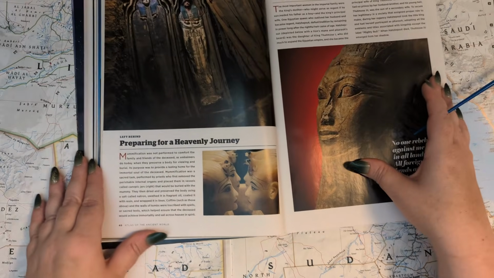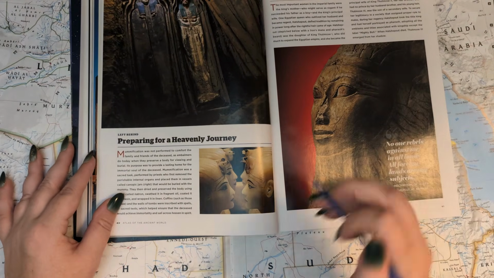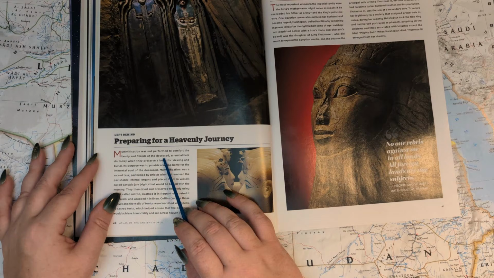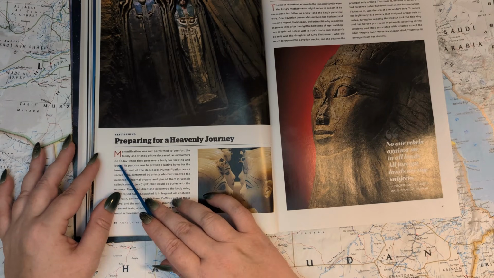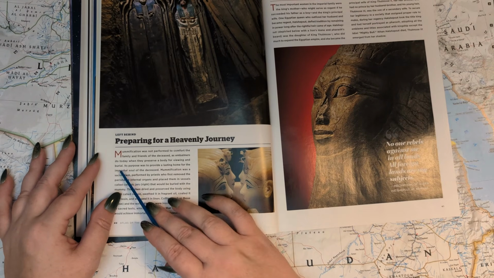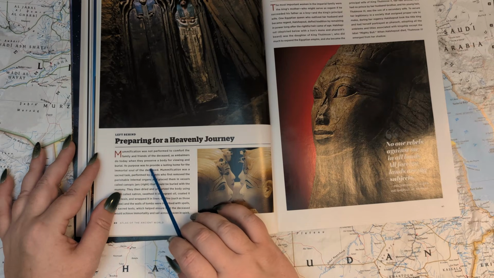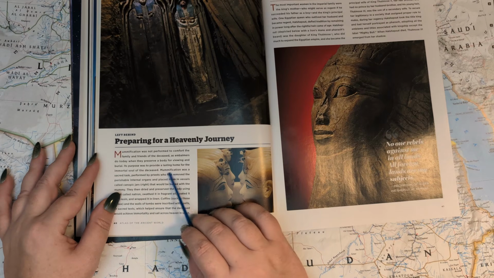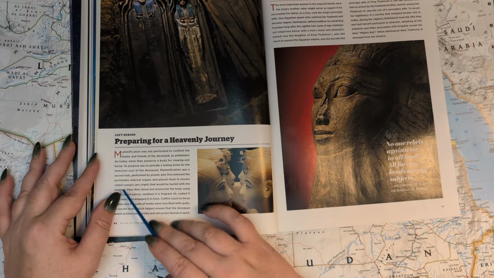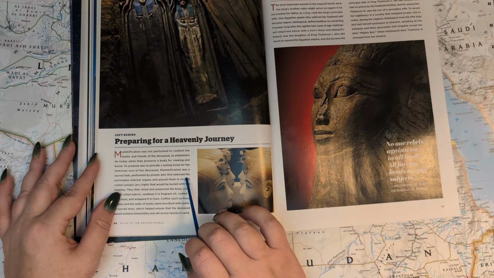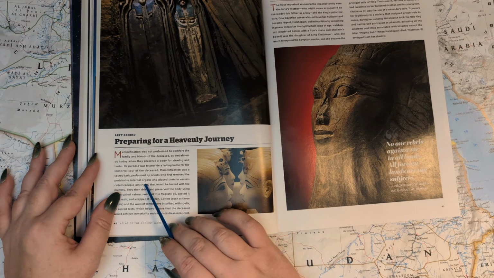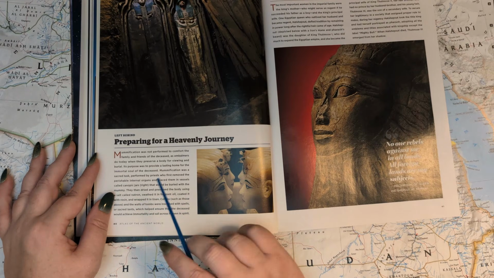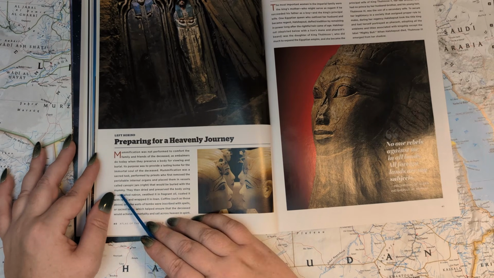Preparing for a heavenly journey. Mummification was not performed to comfort the family and friends of the deceased, as embalmers do today when they preserve a body for viewing and burial. Its purpose was to provide a lasting home for the immortal soul of the deceased. Mummification was a sacred task, performed by priests who first removed the perishable internal organs and placed them in vessels called canopic jars, which we'll look at here, that would be buried with the mummy.